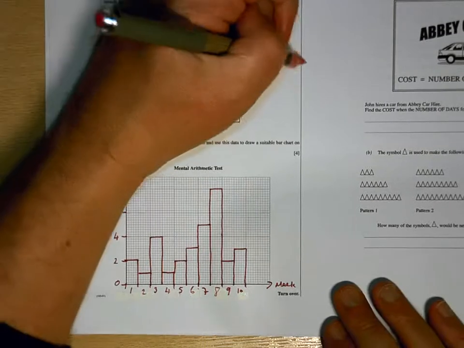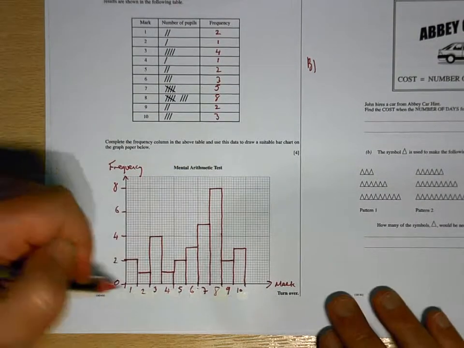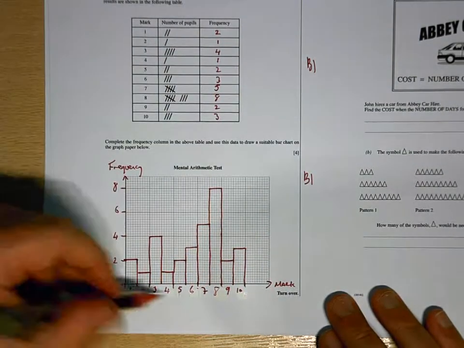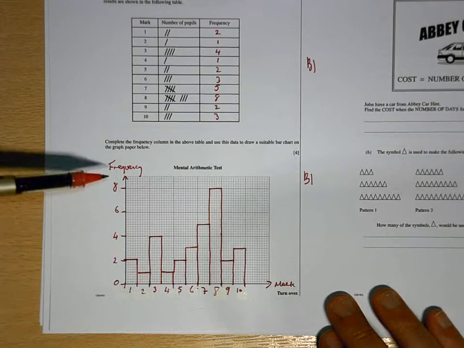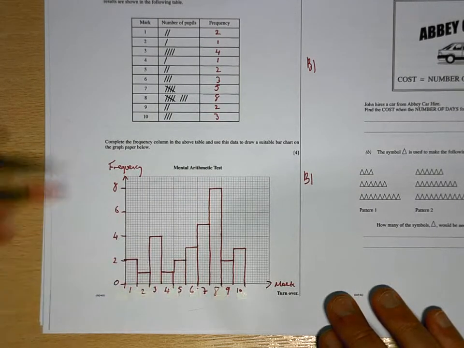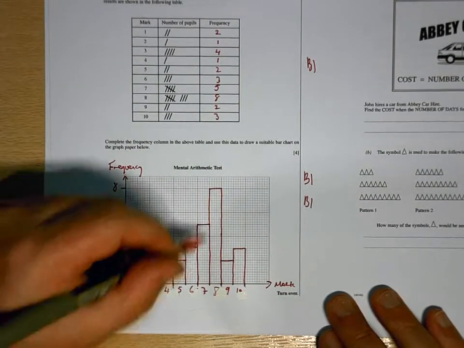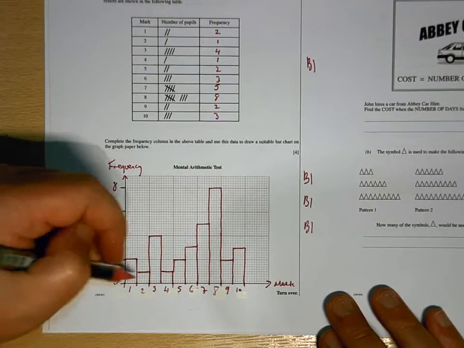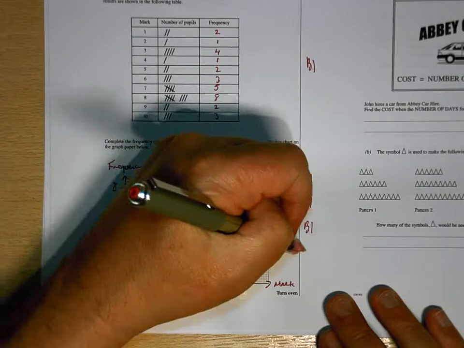There's 1 mark for completing the table. There's 1 mark for the labeling, and the labeling means that it fits the graph paper nicely, so that you've gone up 2, 4, 6, 8 and 10 there. There's a mark for making sure that all your heights are right, and there's a mark for the fact that the widths of those are all the same and that your labeling is in the center.